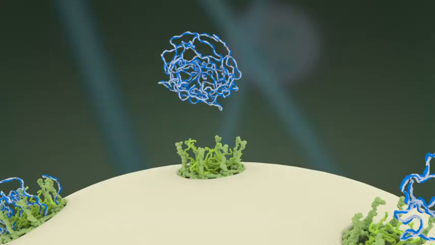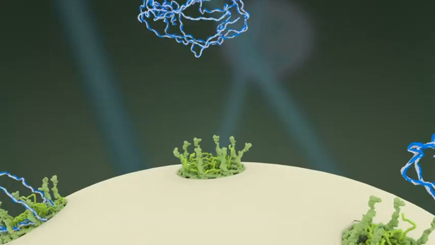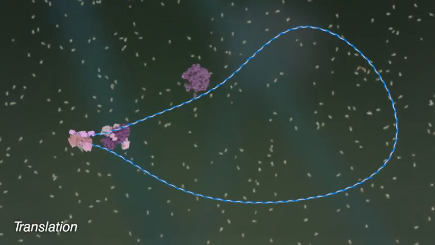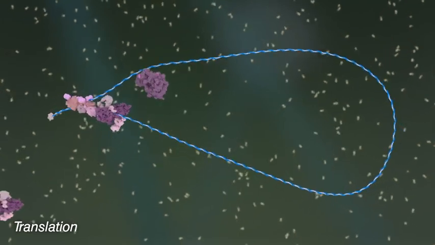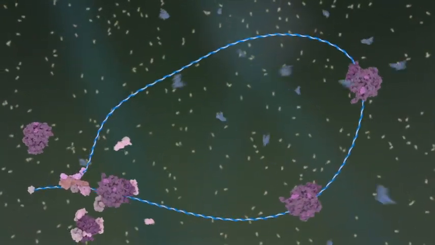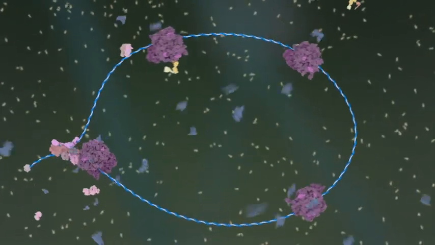Once outside the nucleus, different RNAs have different fates. Some are made into proteins using cellular machinery called ribosomes. Ribosomes read the RNA and produce viral proteins, in this case, the viral protein GAG, shown in yellow and orange.